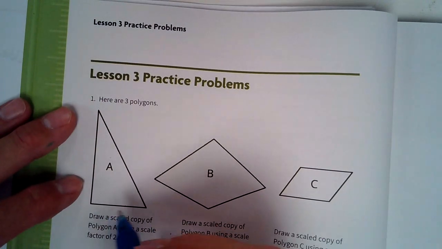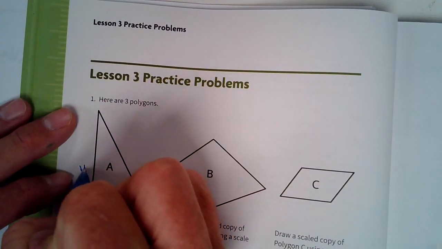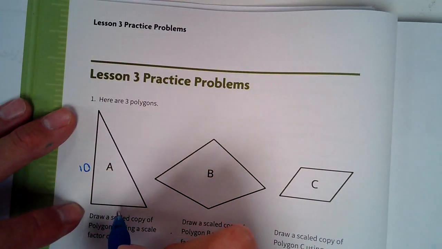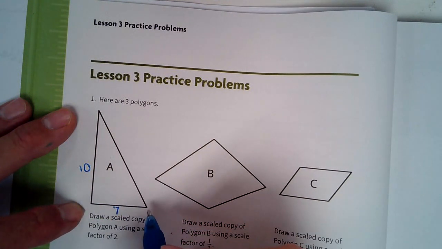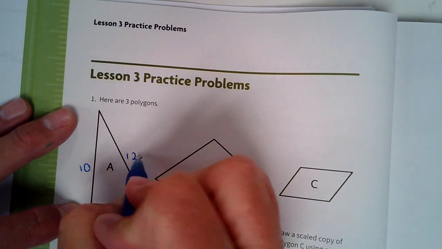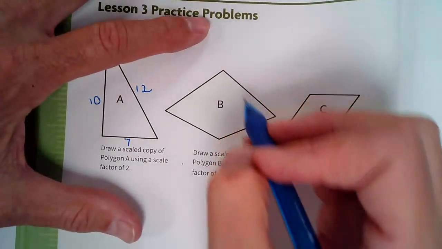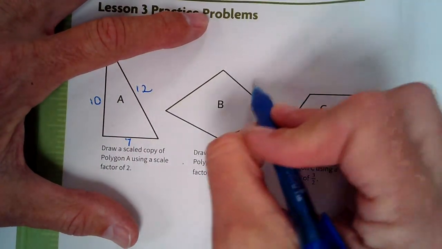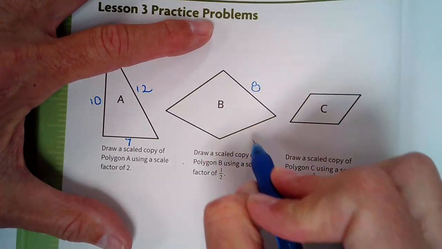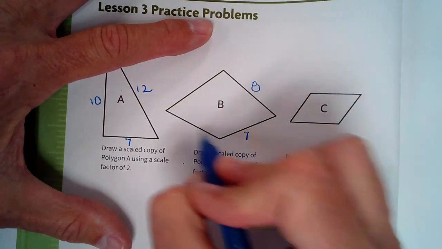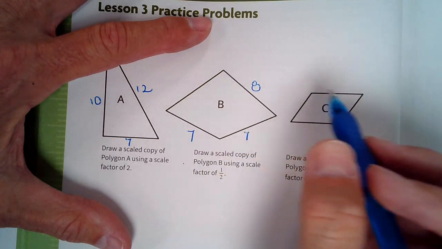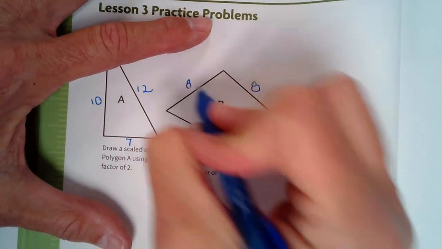All right. So I'm going to call this side 10. I'm going to call this one 7 and this one 12. Copy these down. This is going to be 8, 7, 7, and 8.